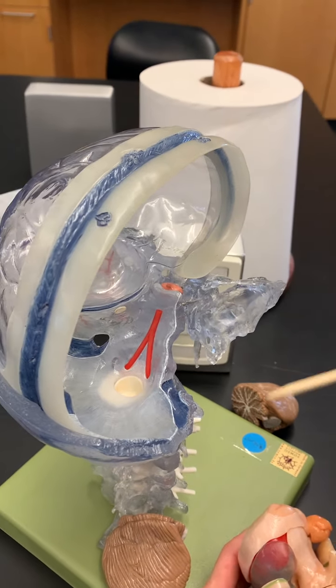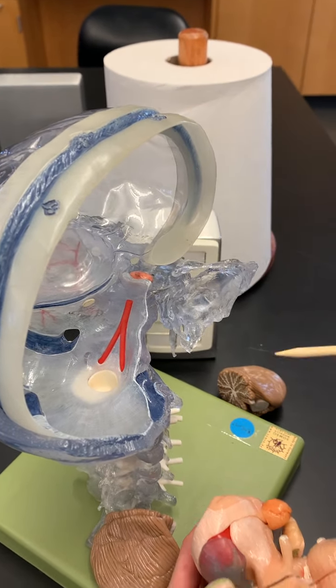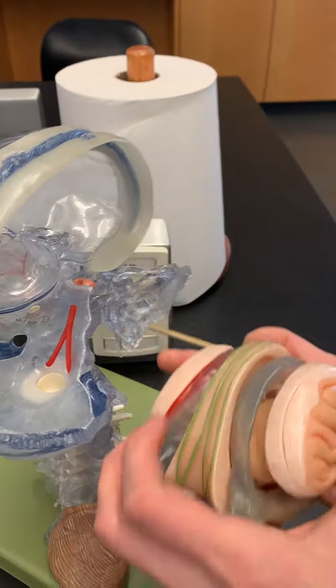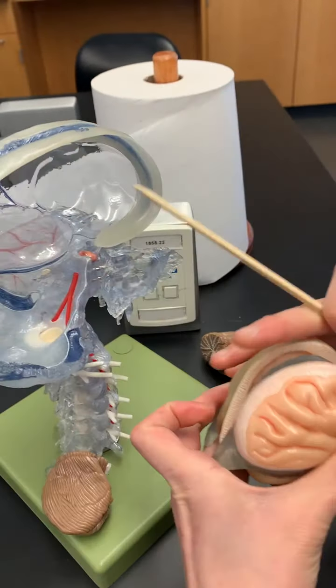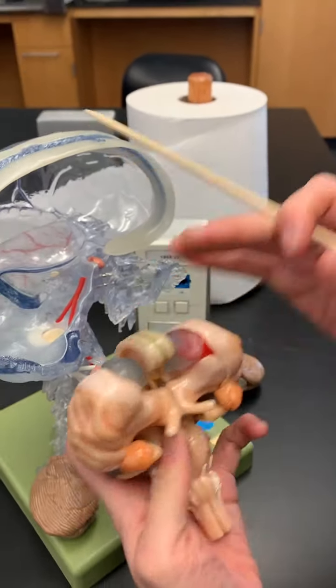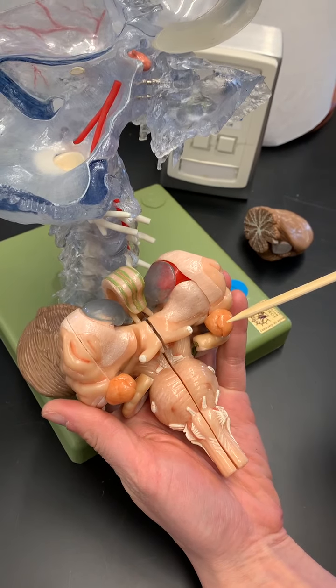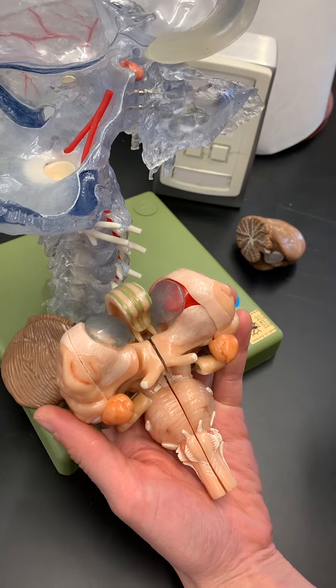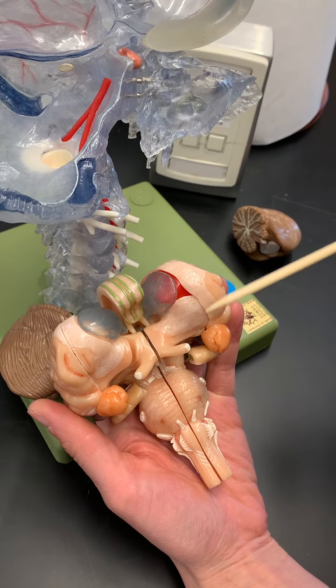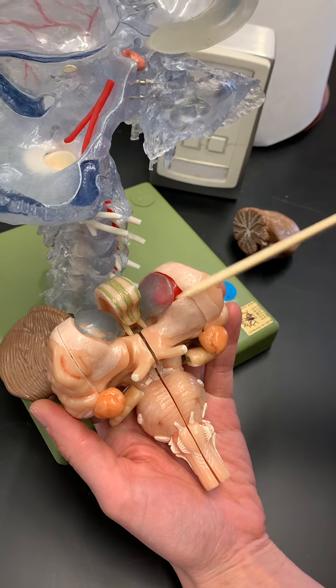Okay, and then again, pituitary gland. Now look over here, this fits inside like this. Right, now we're looking anteriorly. Okay, so cranial nerve wise, we can't see the olfactory nerve on this one. So cranial nerve 1 is not visualized in this one.